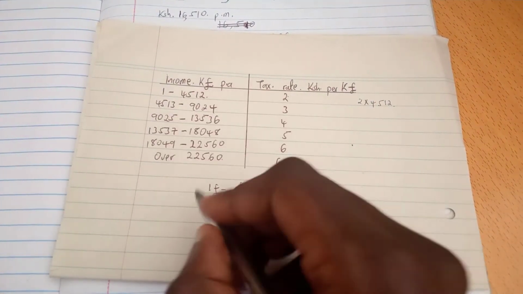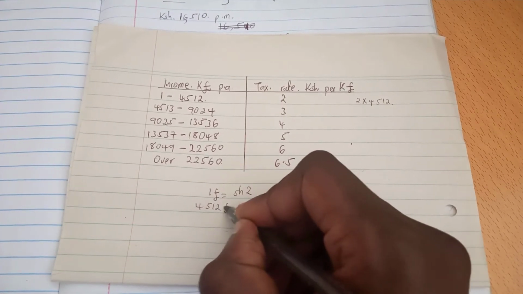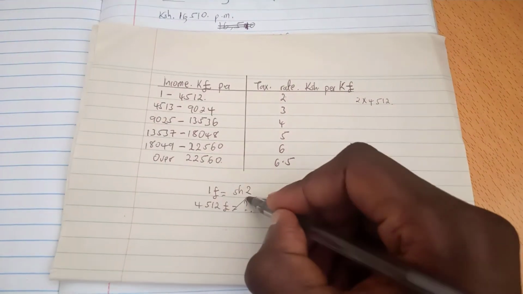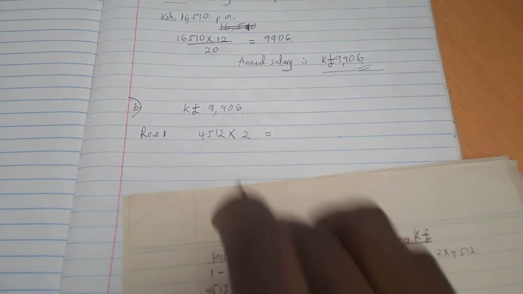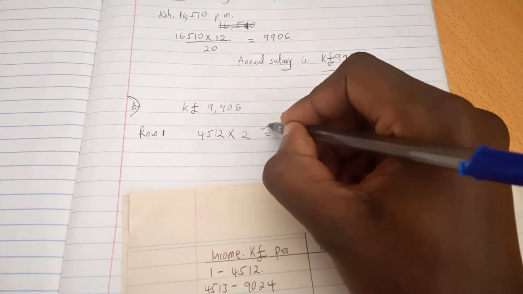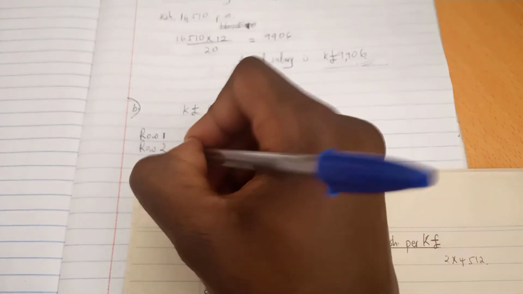Therefore, 4,512 pounds will be charged how much? Now when you cross multiply, that is where this comes in. So row 1 is okay. Then let's check now in row 2.